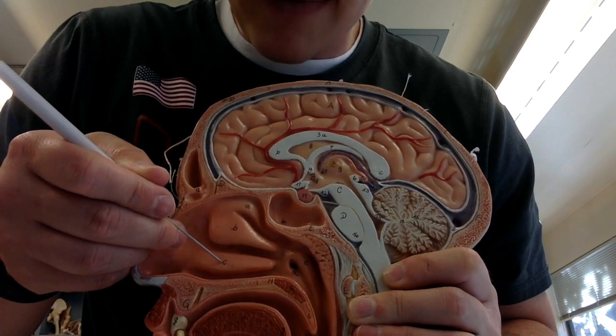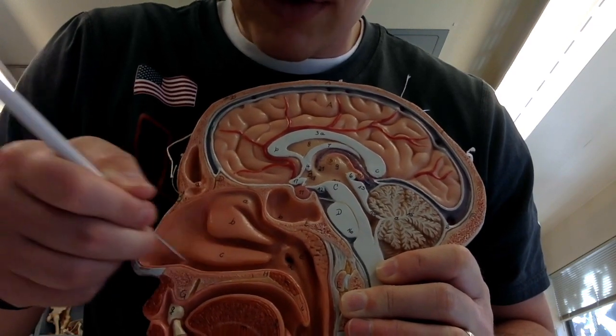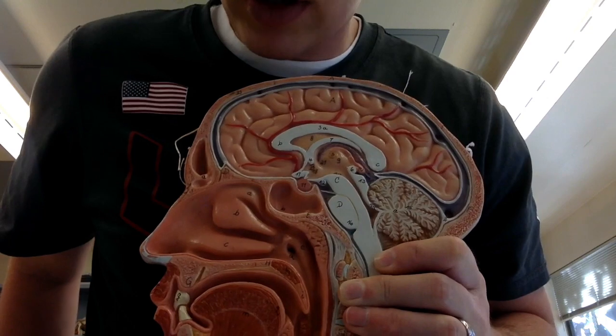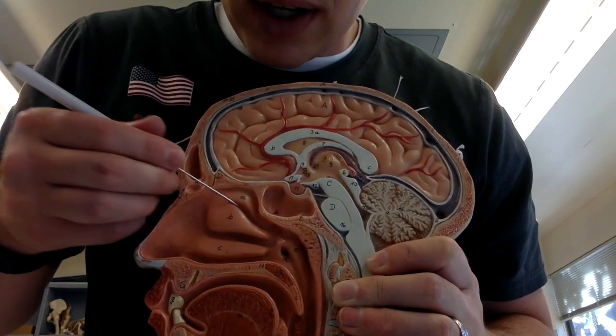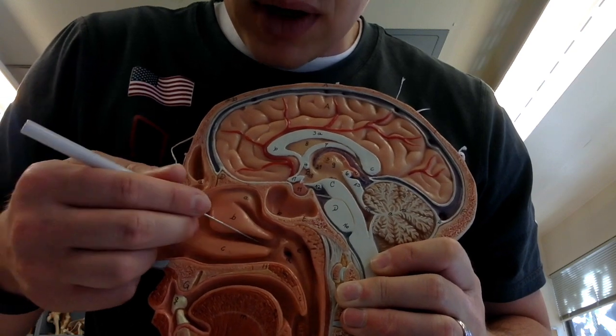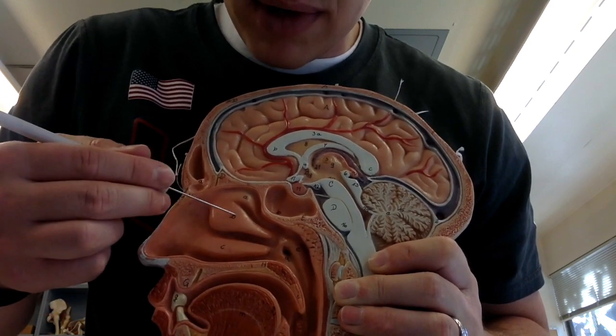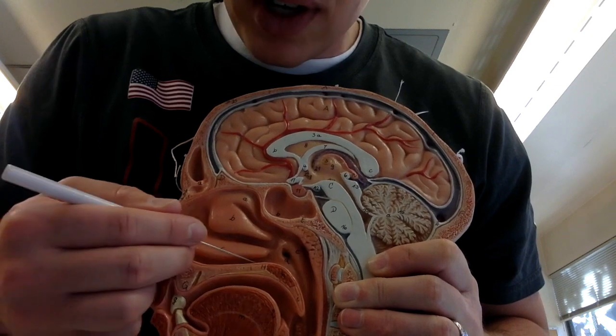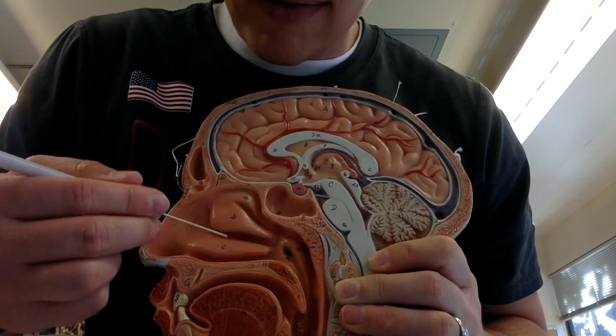inferior nasal turbinate, and then they have grooves underneath each of them, and the grooves are associated with their names. So, superior nasal meatus, below the superior nasal turbinate, middle nasal meatus, below the middle nasal turbinate, and inferior nasal meatus, below the inferior nasal turbinate.